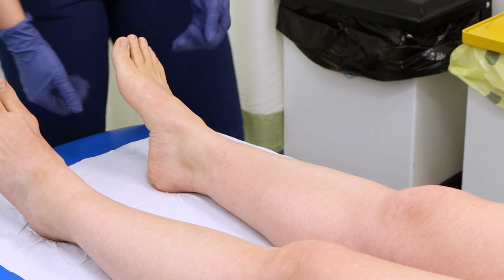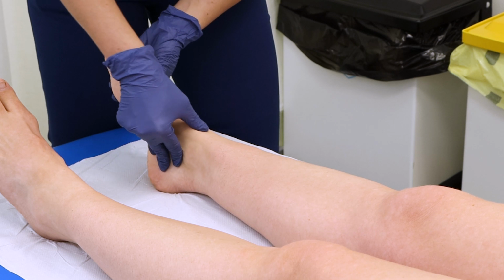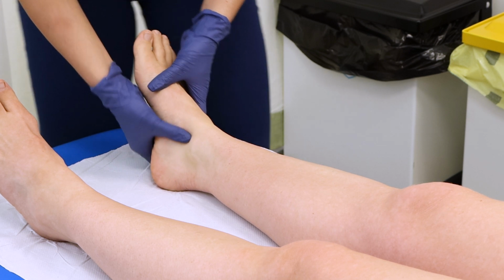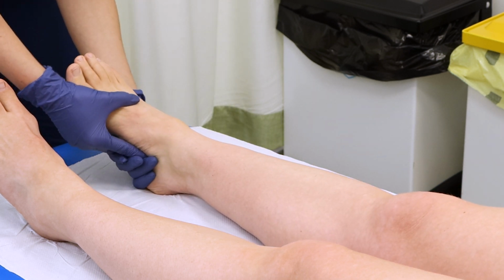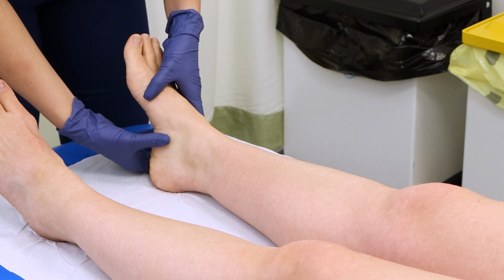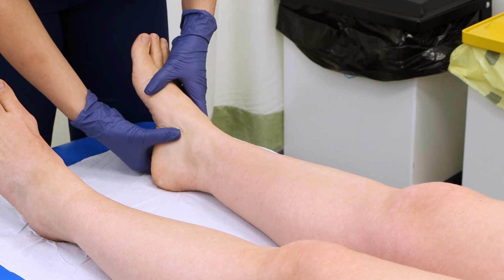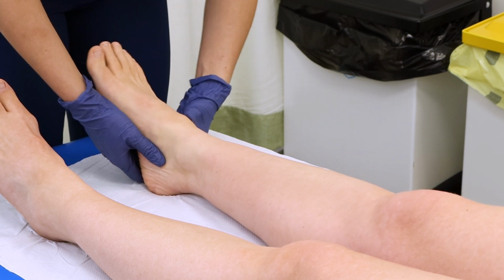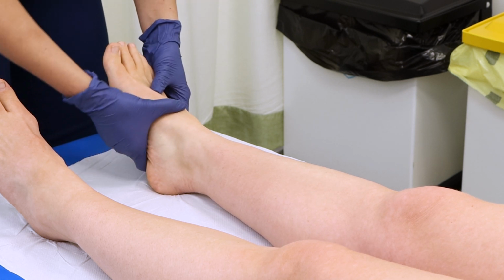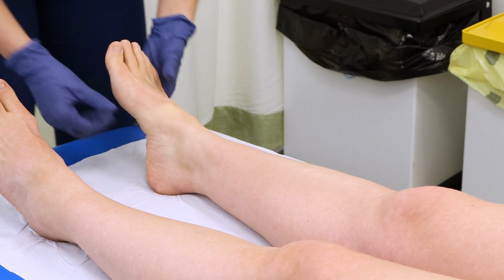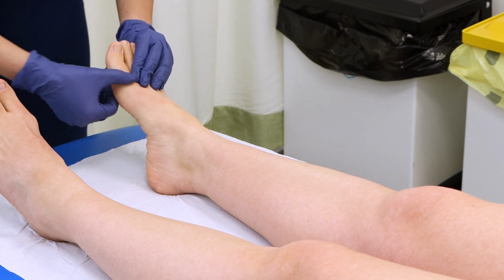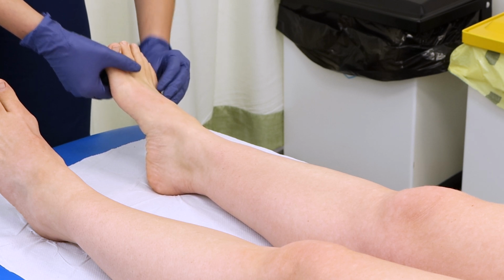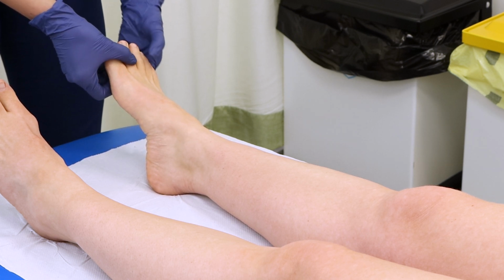Next, you will palpate the joint lines, the ankle joint line here, the subtalar joint medially and laterally, the mid-tarsal joints, which consist of the talonavicular joint, as well as the calcaneocuboid joints, tarsometatarsal joints, and your metatarsophalangeal joints. Assess the IPJs as well, which stands for interphalangeal joints.